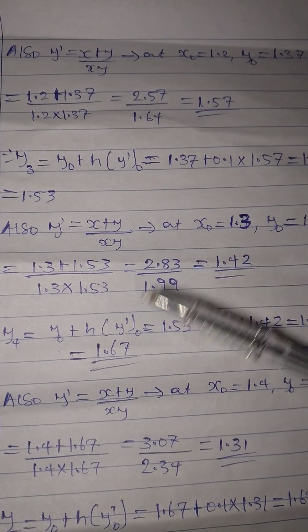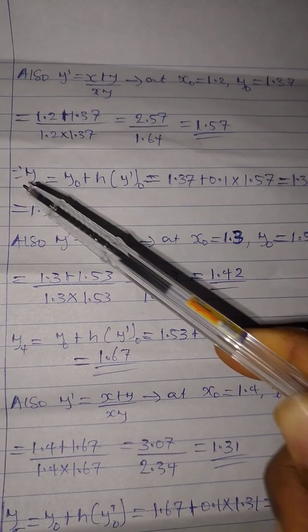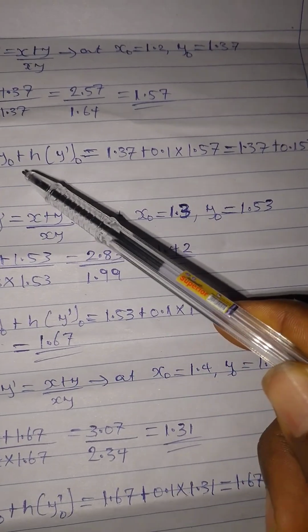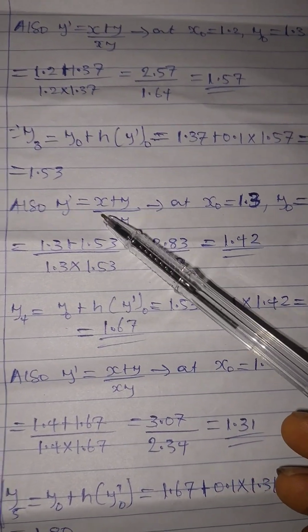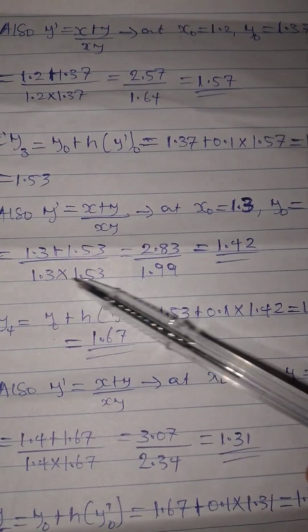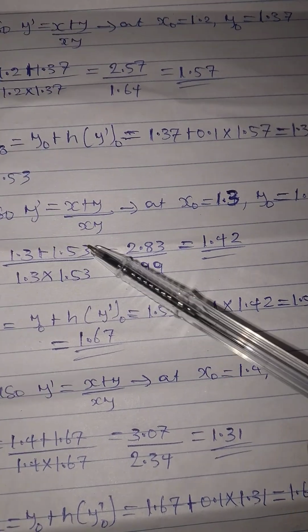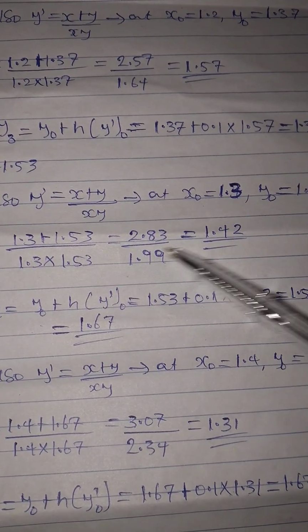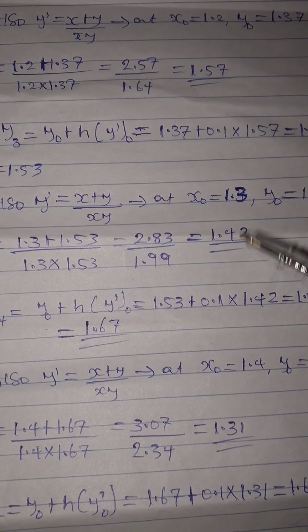Okay, so therefore x0 will be 1.3, and then my y0 will be the value for y3 I got. Applying the formula, y prime becomes equal to x plus y all over xy. My x is 1.3 plus my y is 1.53, all over 1.3 times 1.53. So this plus this gives me 2.83, all over this times this gives me 1.99. So this divided by this gives me 1.42.